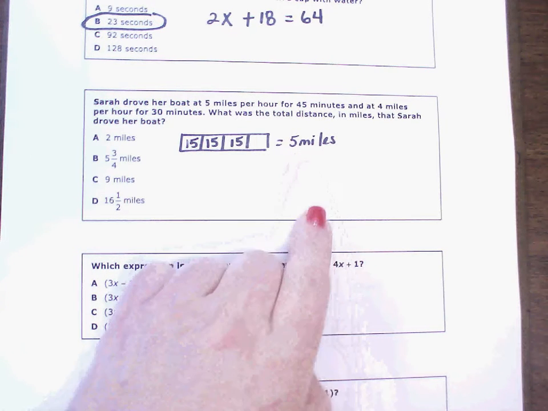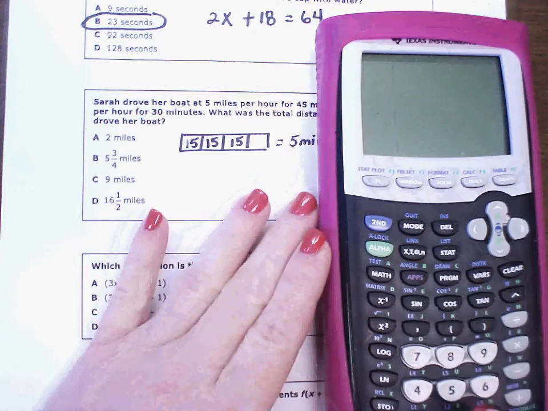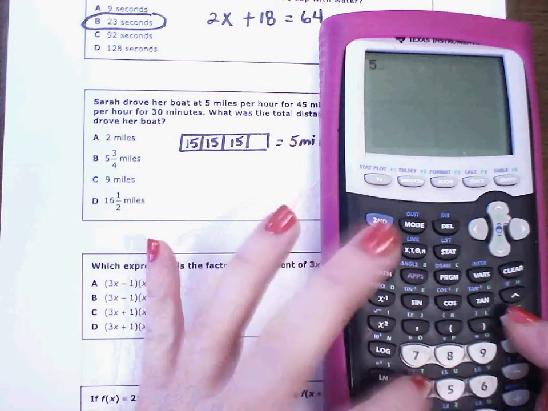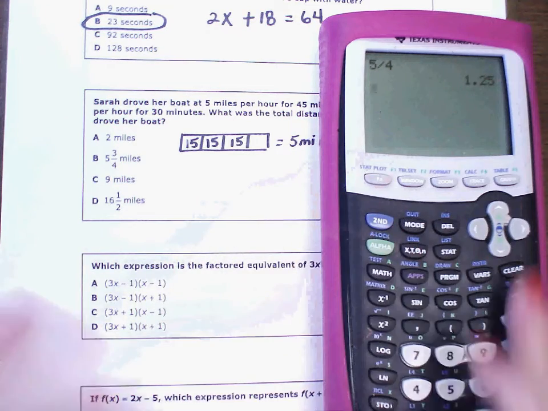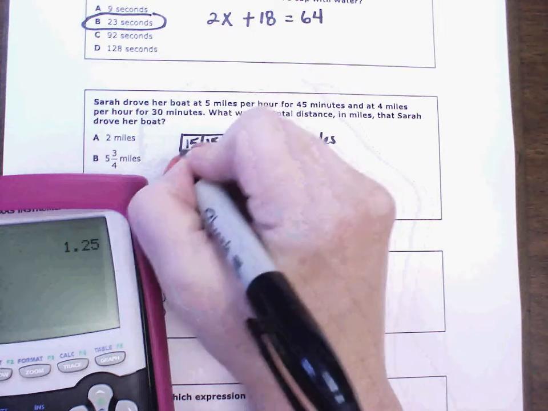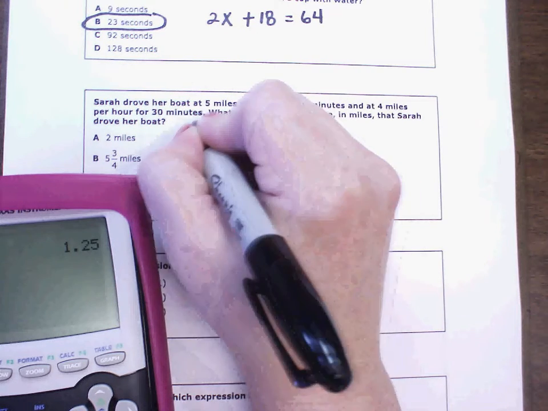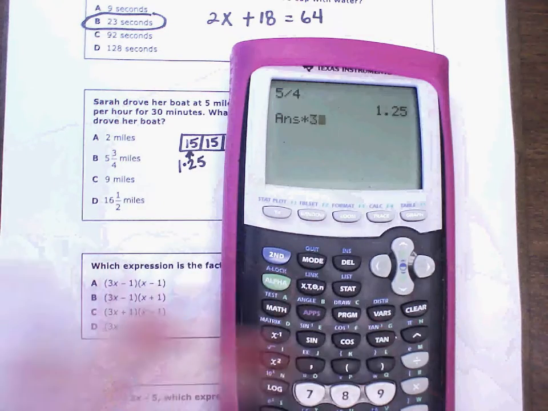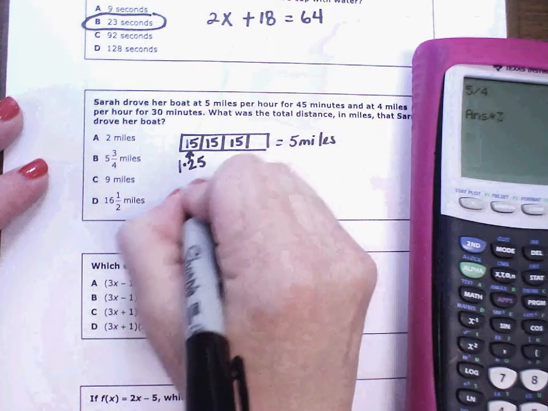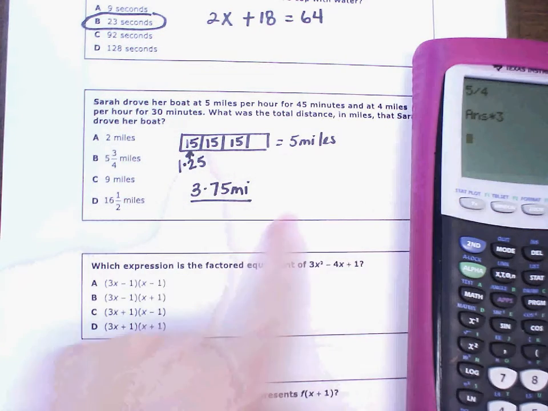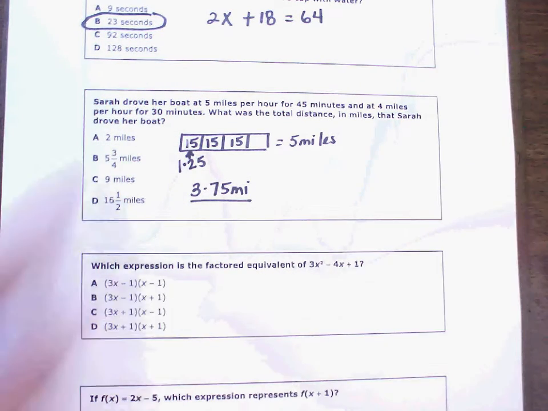So I'm going to take those 5 and divide it by 4. That's how many you get in each 15-minute earnable interval. Each one of those is 1.25, so I'm going to multiply that by 3, and that gives me 3.75 miles. That's what she's got over here.